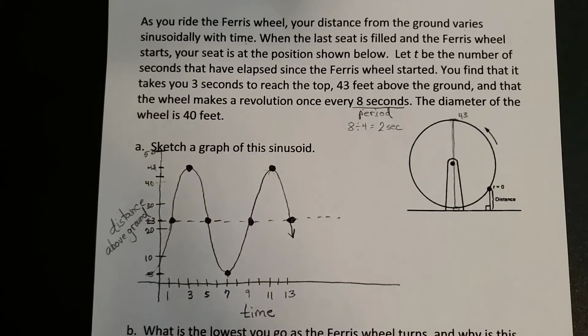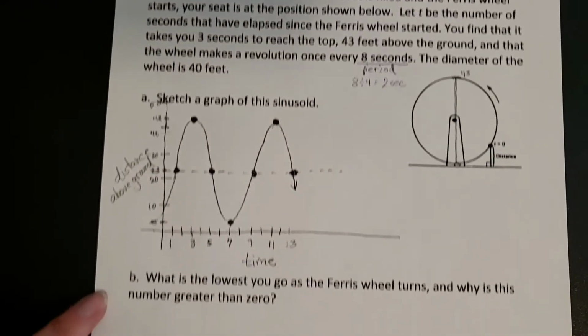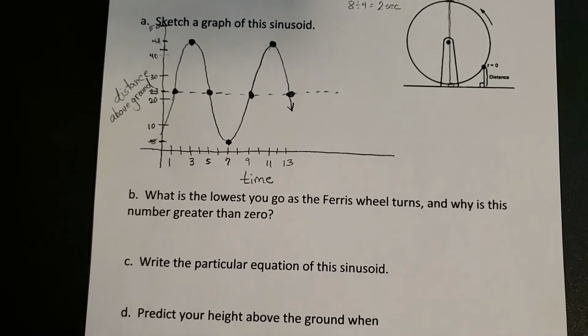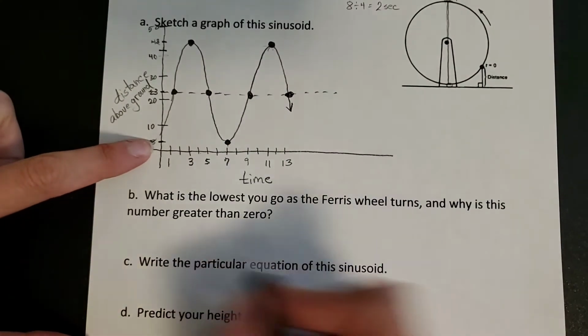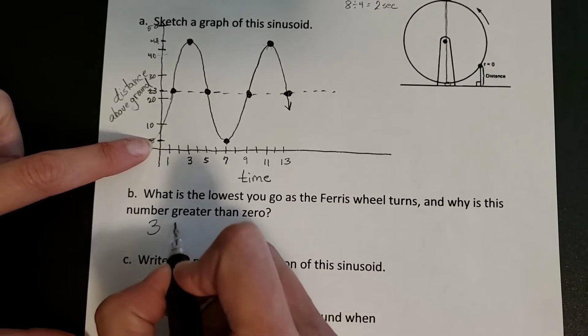Now we're going to apply our thinking about how we can write an equation for this. Well, actually, let's do part B first. I'll move that up. Part B says, what is the lowest you go as the Ferris wheel turns, and why is this number greater than 0? We already know this. The lowest we go is 3 feet.